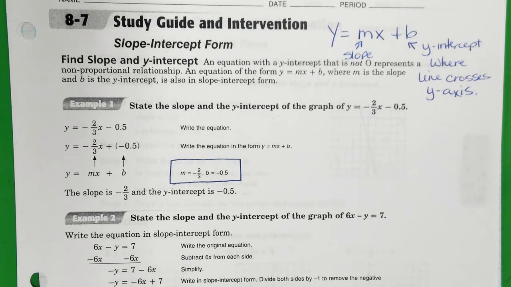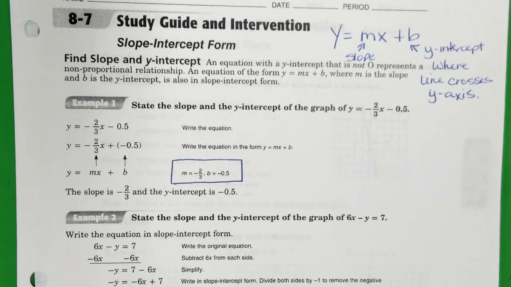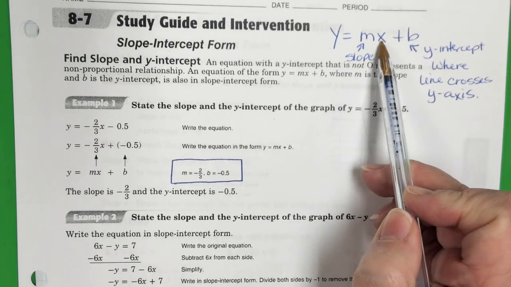Alright, we're going to look at Lesson 8-7, Slope-Intercept Form. Up till now, we've had equations with one variable. Now we're working with linear equations. They're called linear equations because they form a straight line. And we're going to have two variables in our equations, y and x.